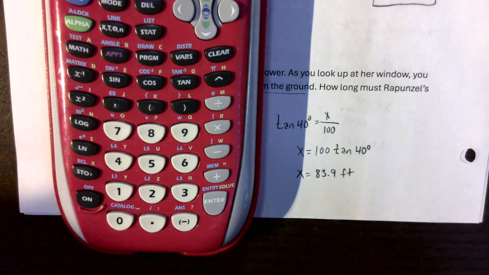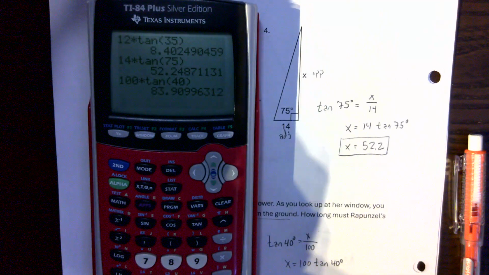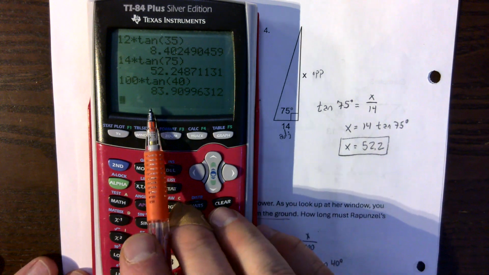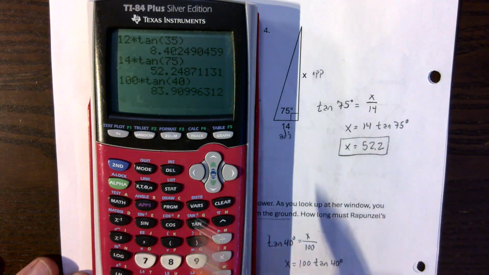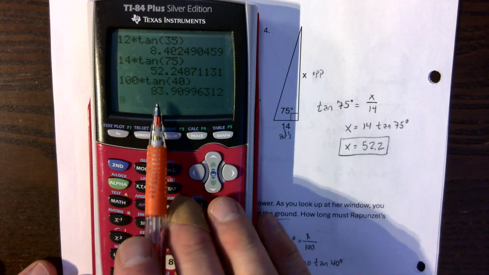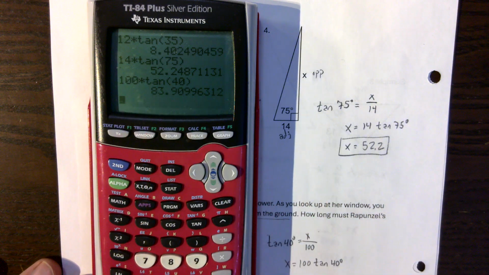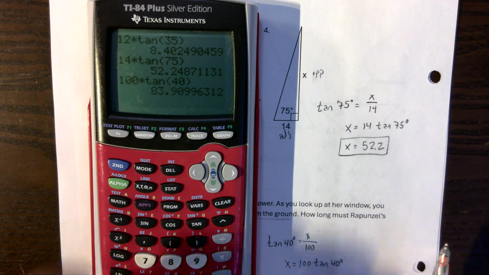Oh, geez, I apologize. I guess I'm tired on this last one. I typed it into the calculator, didn't show you what I was doing. So this 100 times tan 40 gives you 83.9, so it's 83.9 feet.